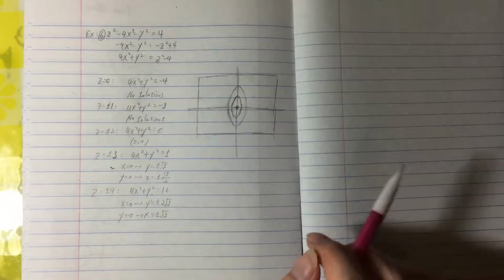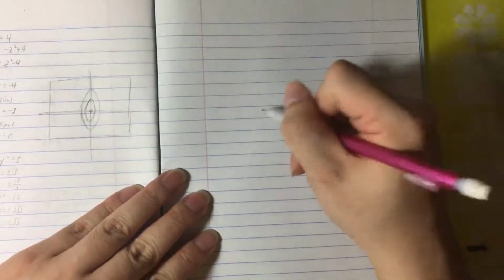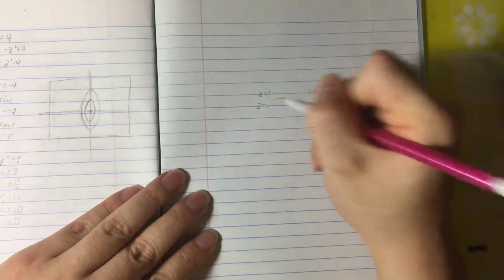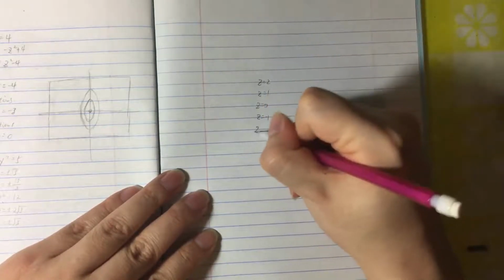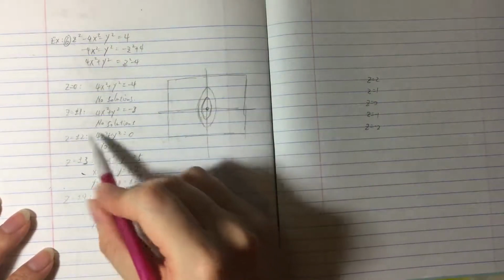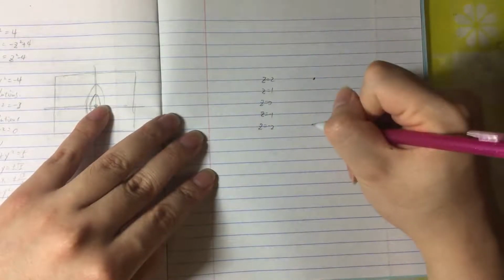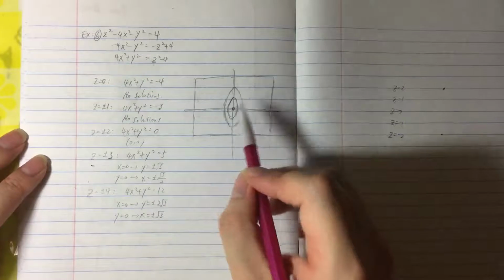Now next, let's draw a loft graph based on the level curves. When z is 0, there are no graphs. When z is 1 and -1, there are no graphs. When z is 2 and -2, we have 1 point for each. When z is plus or minus 3, we have an ellipse.